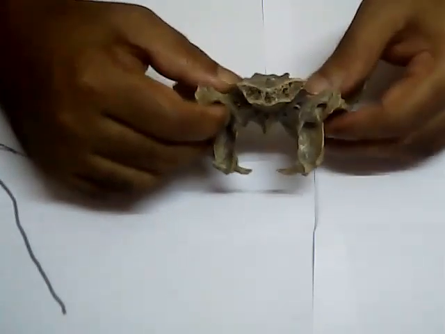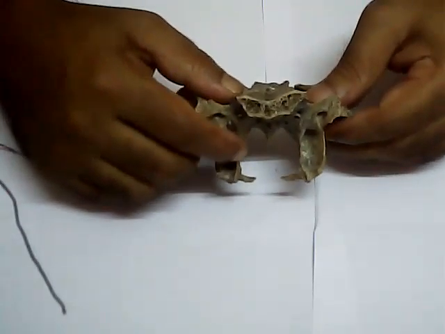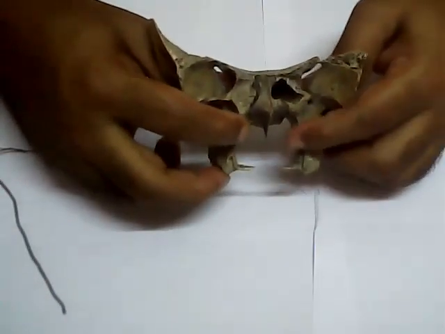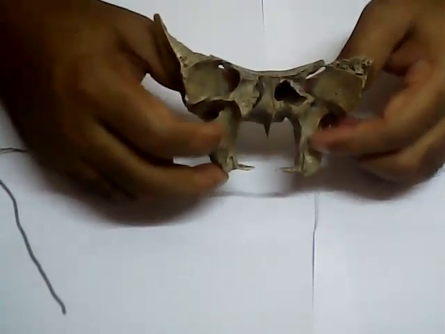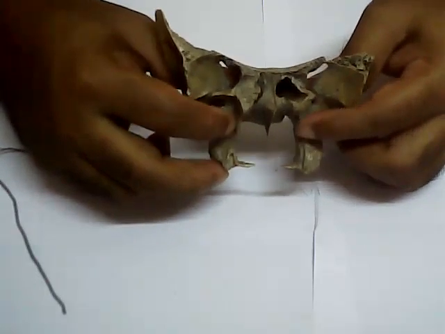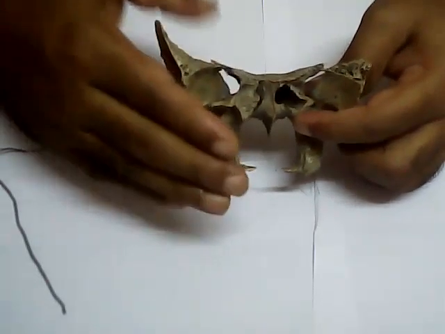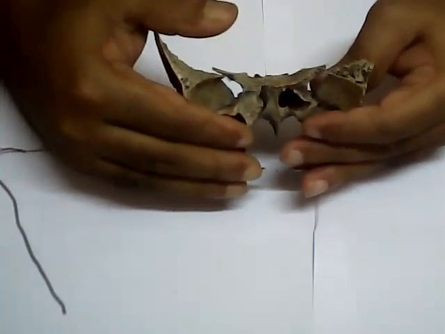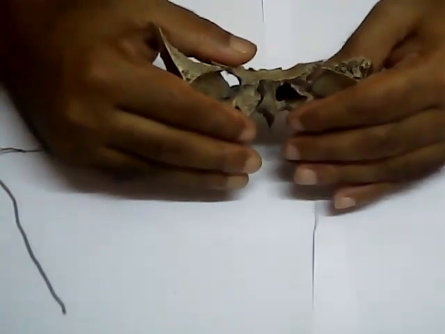Okay, so moving again, the margin which is present on the anterior part forms the part of the pterygoid fissure, because when the mandible is present in this part, the mandible does not articulate as such to the anterior margin.